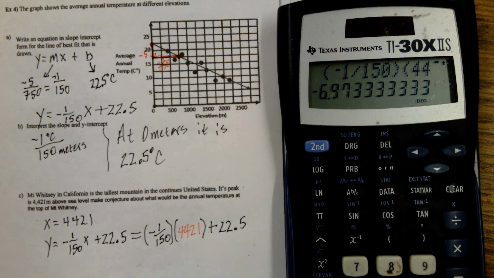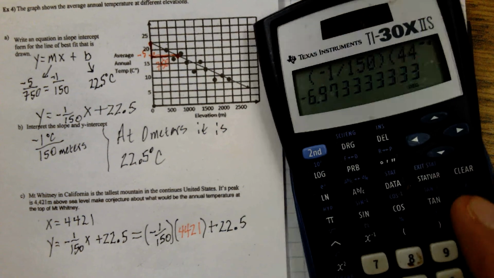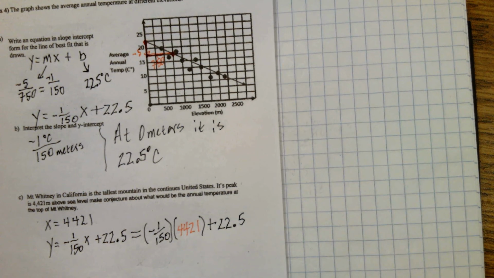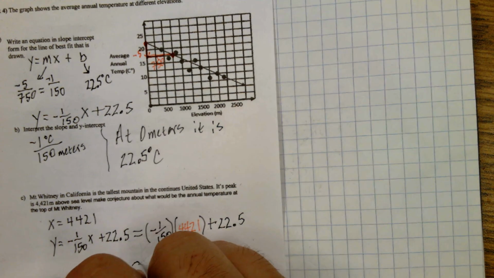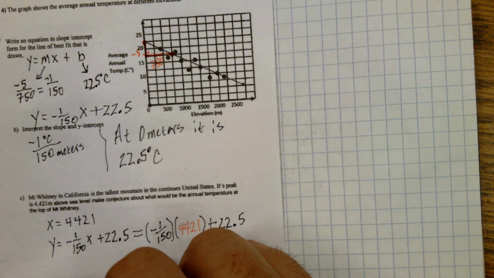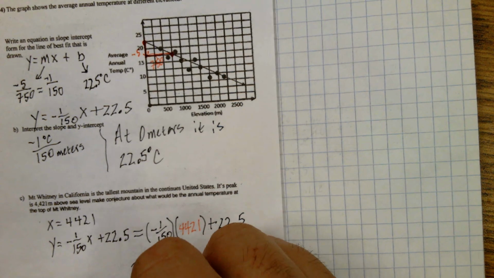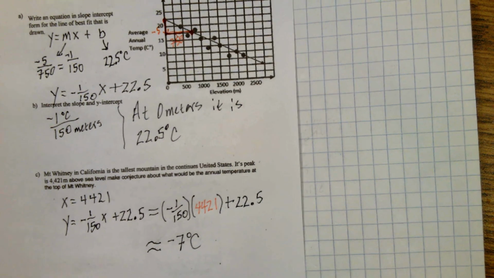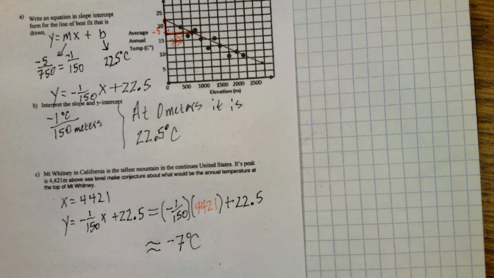So about negative 7 degrees. That's cold. On average, in the winter it's probably colder, and summer may be a little warmer. But on average, that's the temperature. So let's write that down: about negative 7 degrees. I rounded it.